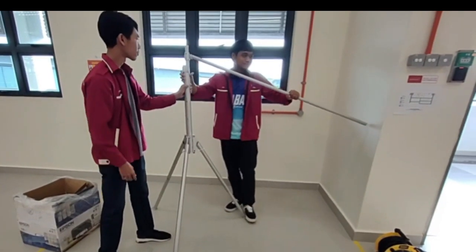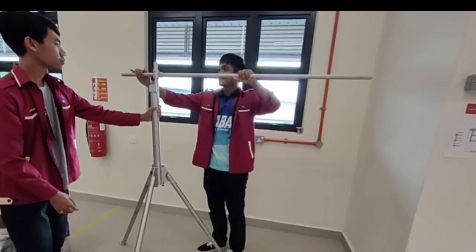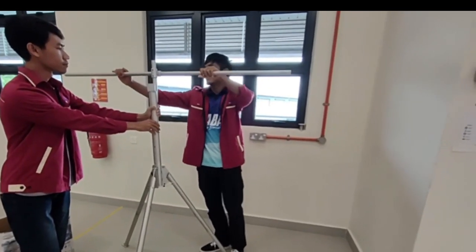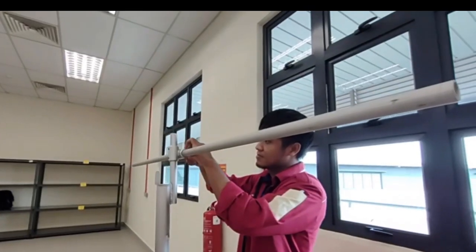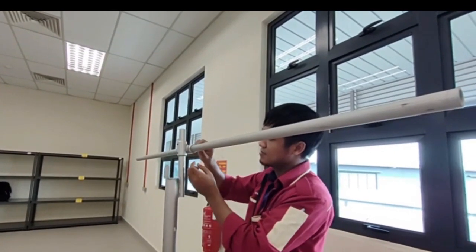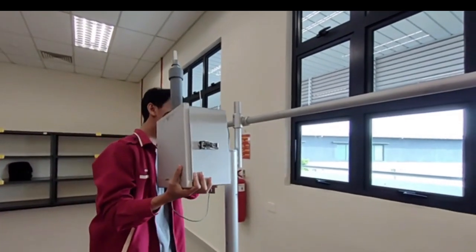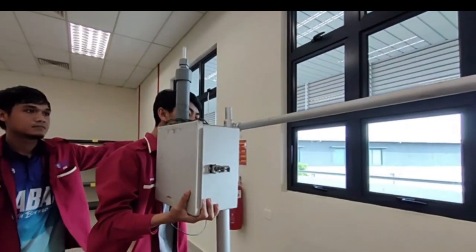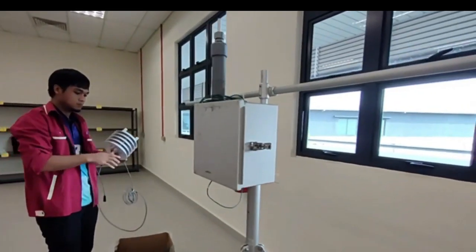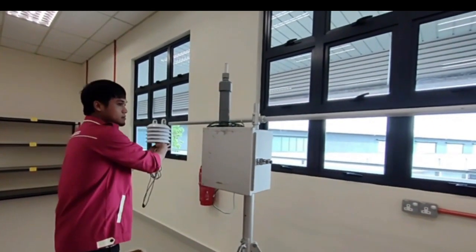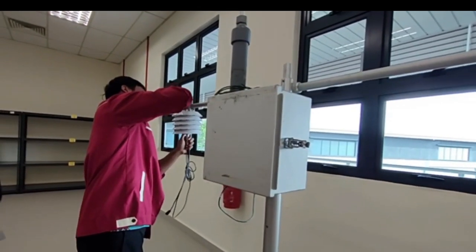For the setup, the E-sampler tripod legs were unfurled until they were fully stretched. Then, the pole was attached on top of the E-sampler tripod by inserting the pole in the provided hole, and the nut on the bolt was tightened. Then, the E-sampler control unit was attached to the tripod by sliding the slot on the back of the E-sampler.